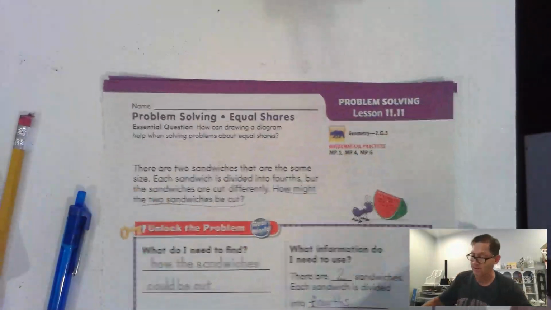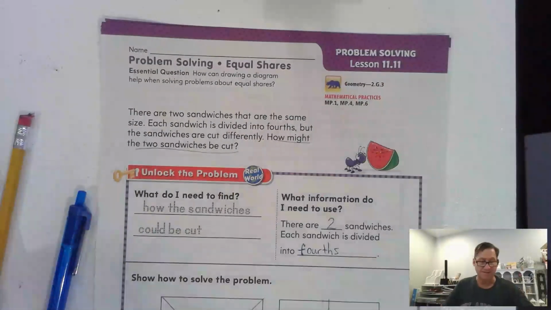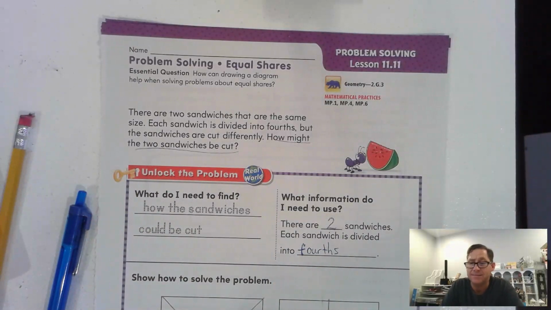All right, so that's it for problem solving with equal shares, and that is actually the last lesson of our second grade Go Math textbook. So until your next lesson, I will see you soon.